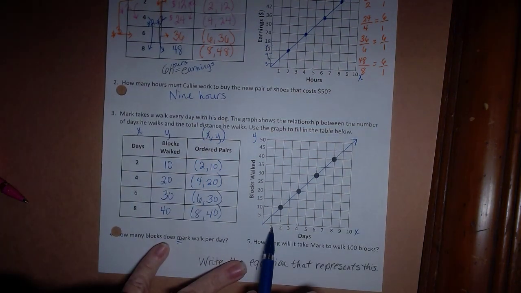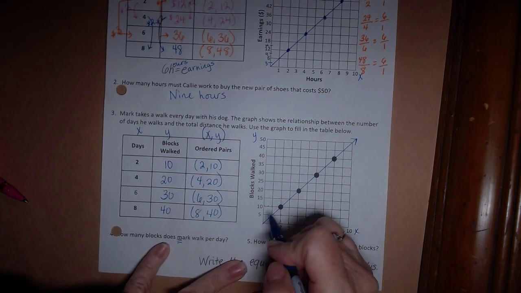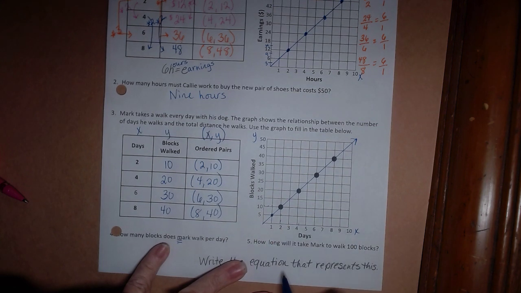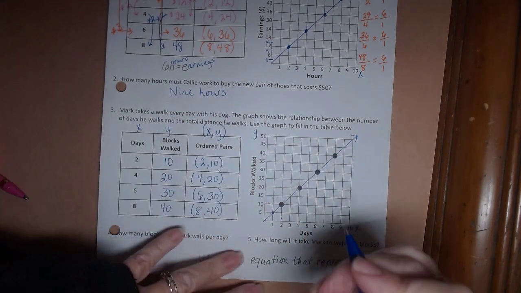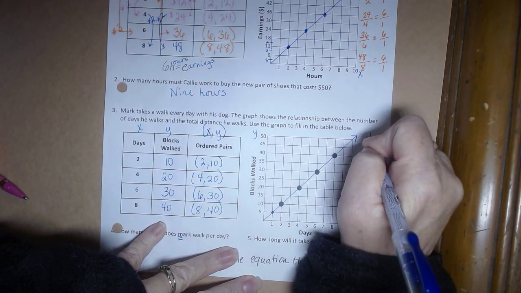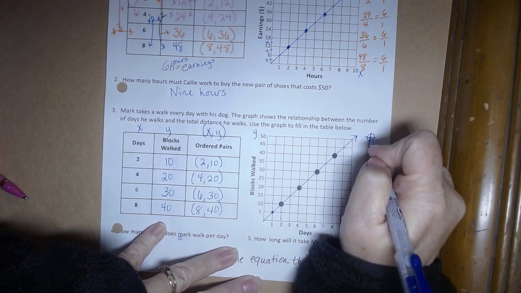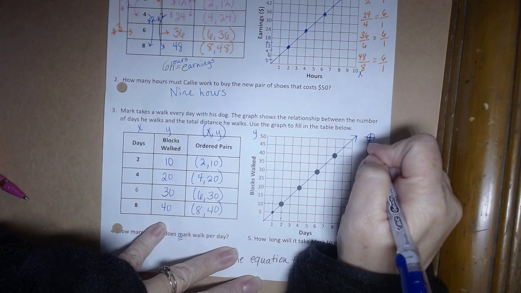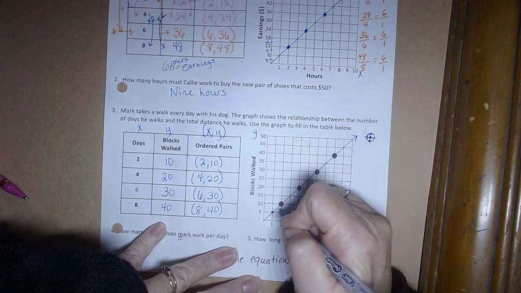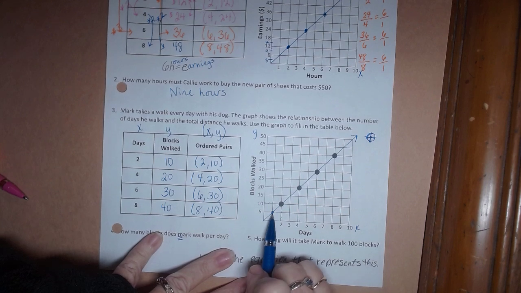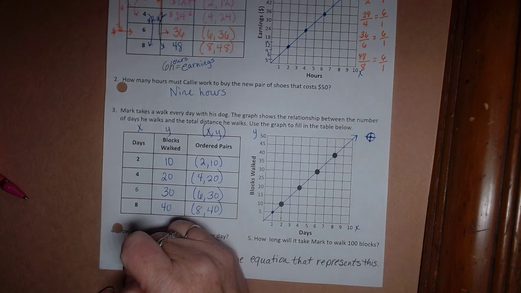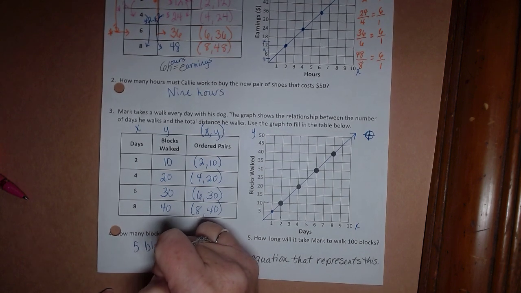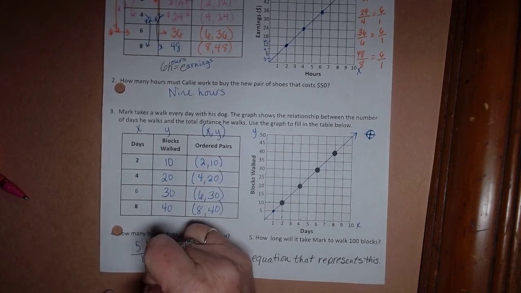So one day, the line goes across right here at this, it's really called a crosshair, like if you ever look in the scope of a gun, like the hunters out there, right? You have the crosshairs, where you're aiming at your target. So that's what we see here. It crosses here at 5. So he walks 5 blocks per one day.